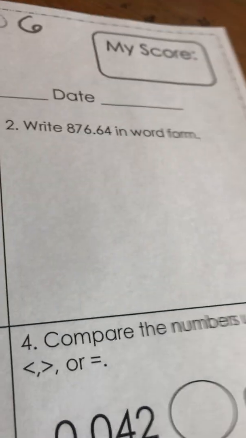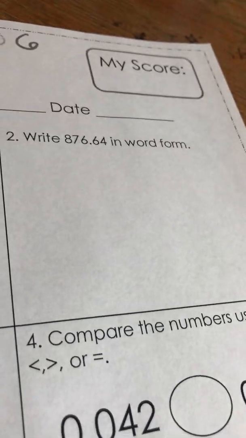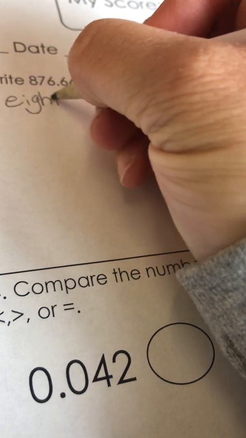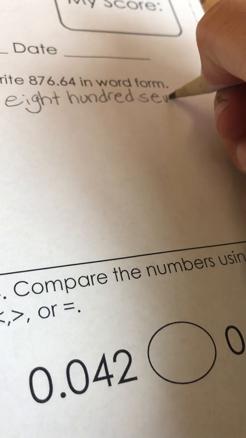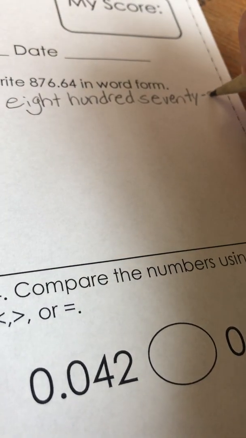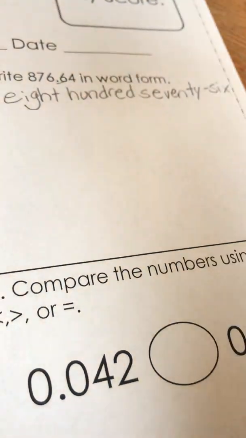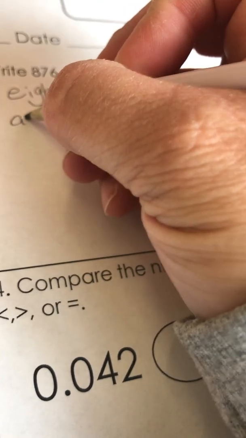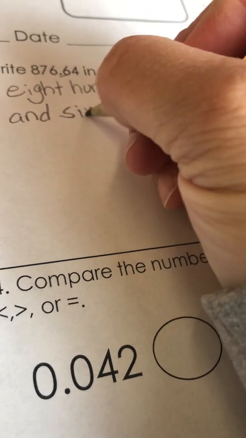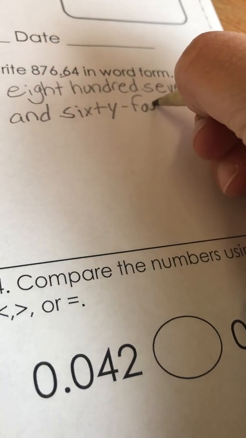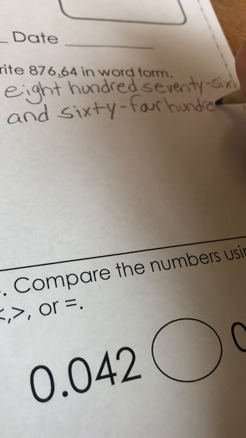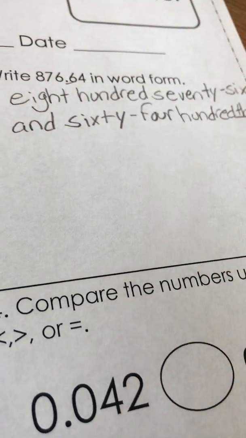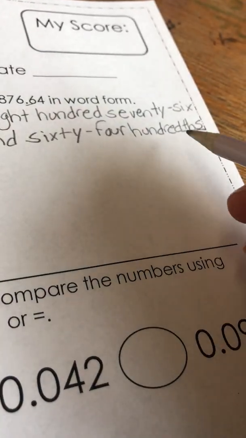Okay, number 2, write 876 and 64/100 in word form. So we have 876, and, so we have that decimal, I'm gonna write the word and 64/100. I'm gonna make sure I end this with a TH because that is the decimal form.